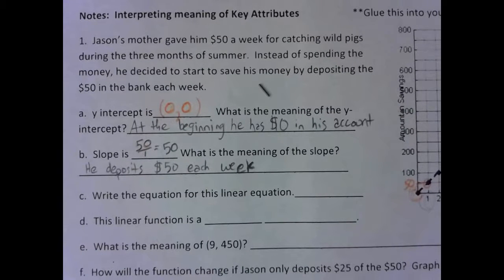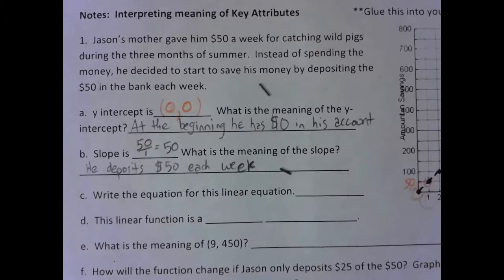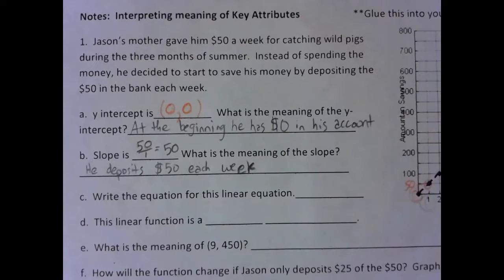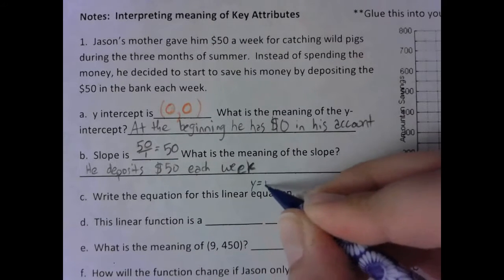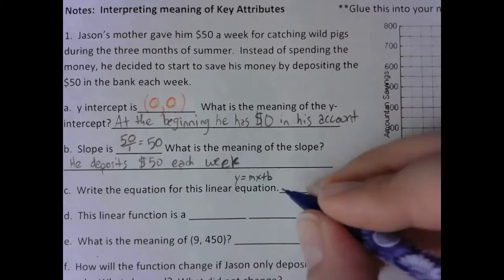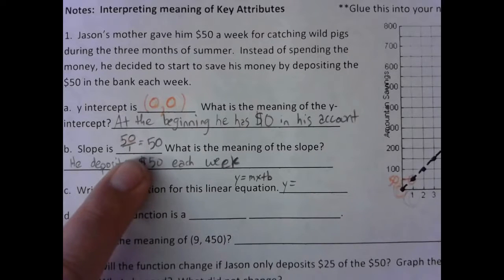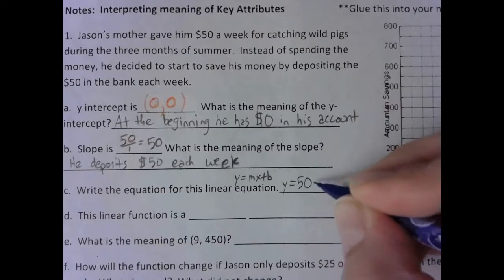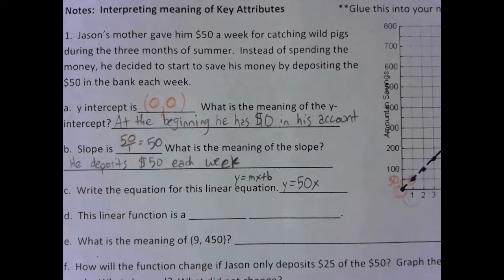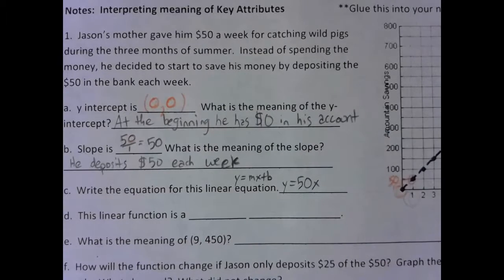Well, it asks for an equation for this line. Let's use y equals mx plus b. That's my favorite. Okay, we're going to have y equals, m is our slope, which we found here, so equals 50x, plus b, b is our y-intercept, well that's 0, so we can just leave it at y equals 50x.